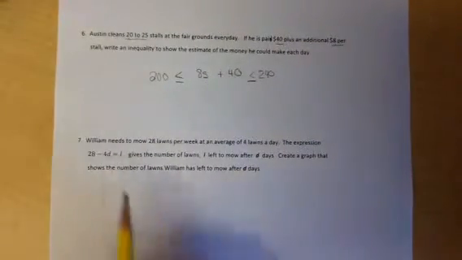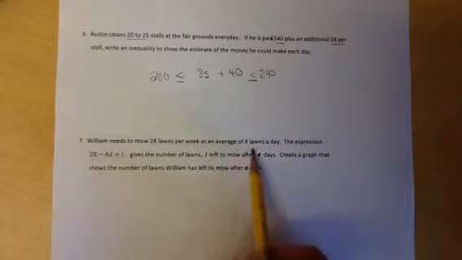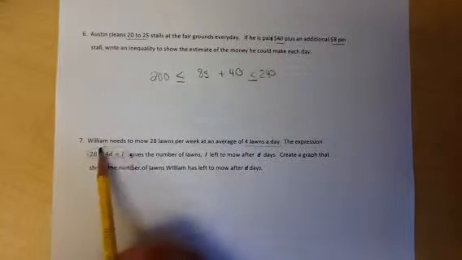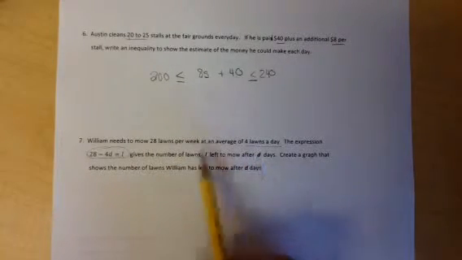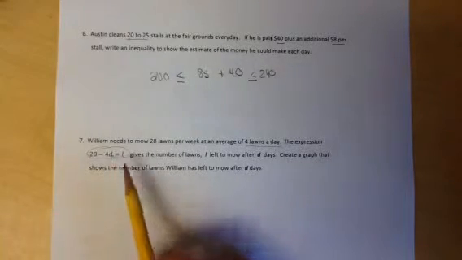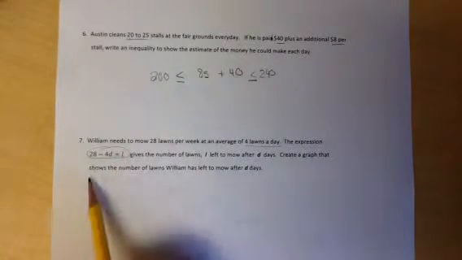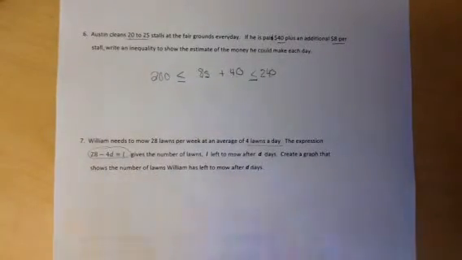Okay, and then number 7, the last one, it says William needs to mow 28 lawns per week at an average of 4 lawns per day. The expression, which is given right here, gives the number of lawns L left to mow after D days. So this is L, the number of lawns I have left, and this is how many days have gone by. It says create a graph that shows the number of lawns William has left to mow after D days.